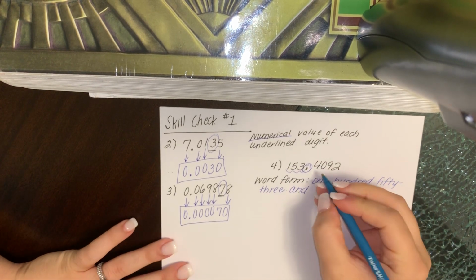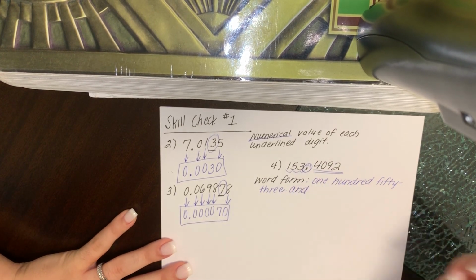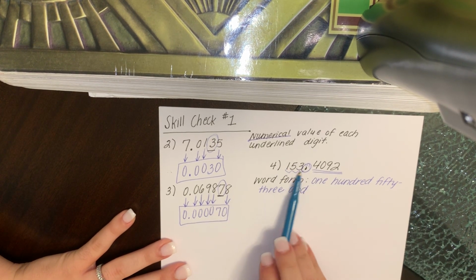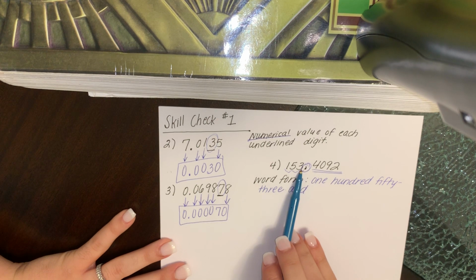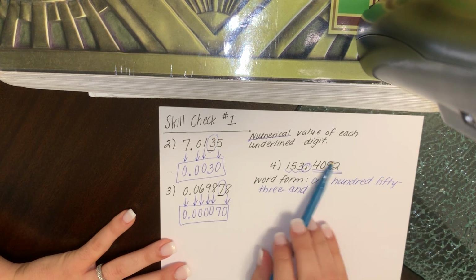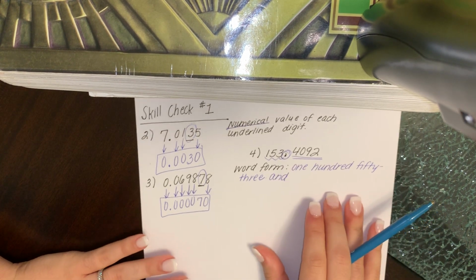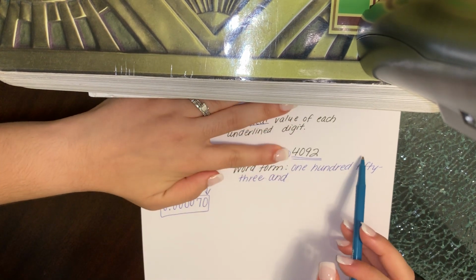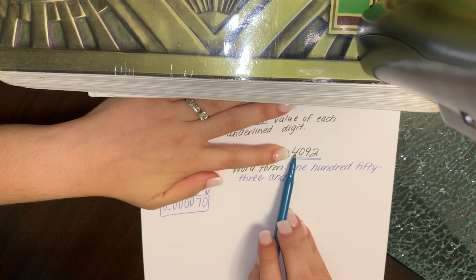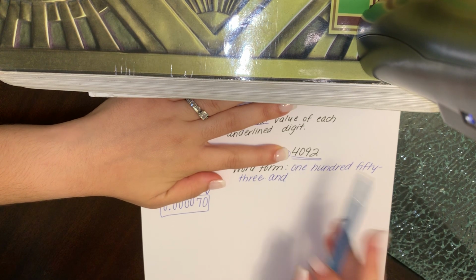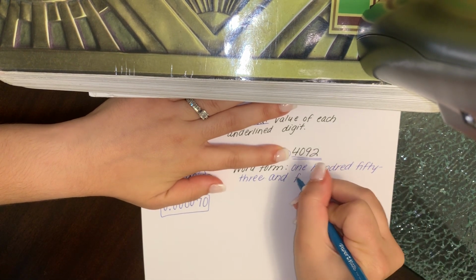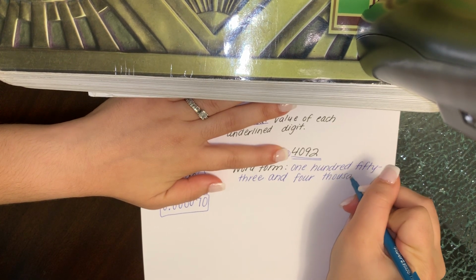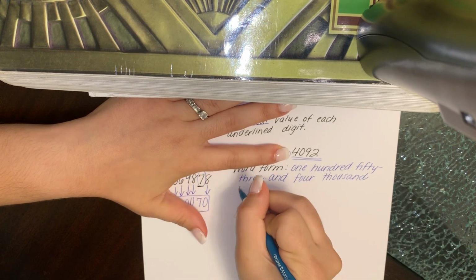Now, how do I do this next part? This next part's pretty important. Well, remember how we just read this like a regular number? It was just 153. Well, we're going to read this as a regular number. Okay? So before you even put the place value, read this kind of like as it's on its own. To me, this looks like 4,092. So we're going to write 4,092.